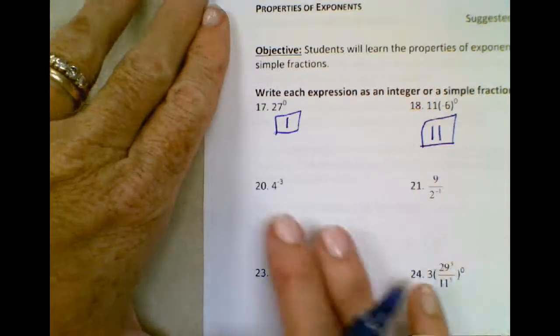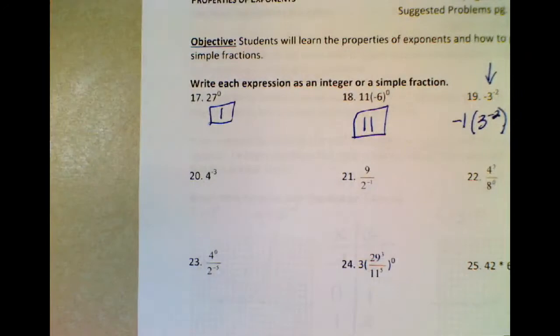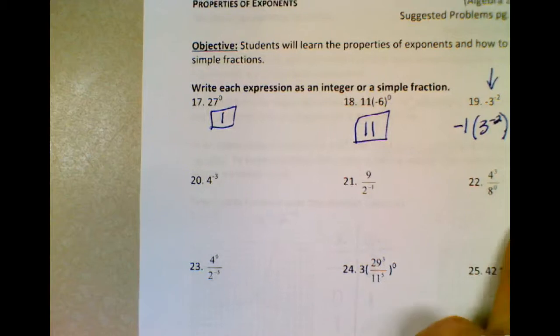I want you to go ahead and attempt number 20, 21, and 22. Hit pause on your video, try those, and come back and check your work. Okay, so now we're going to check the work on that.